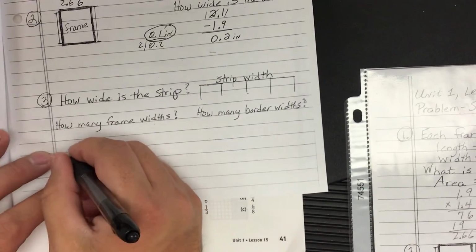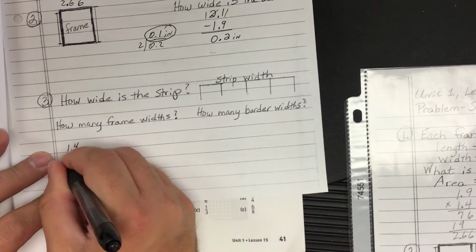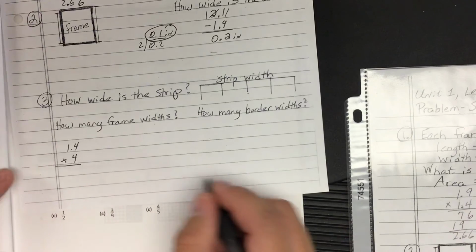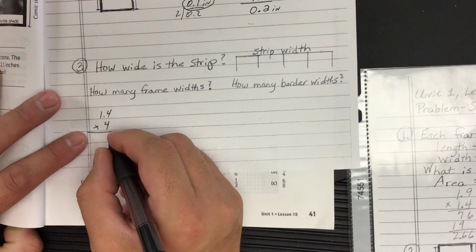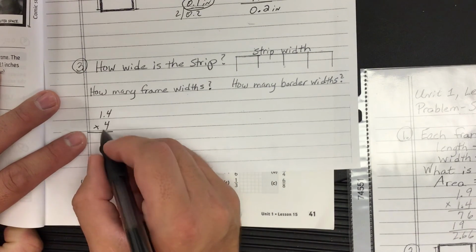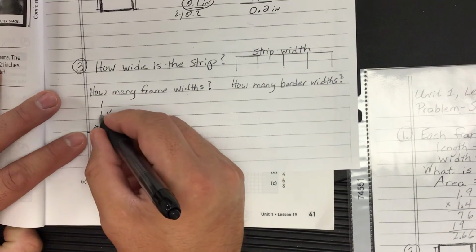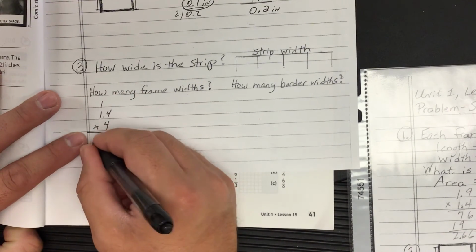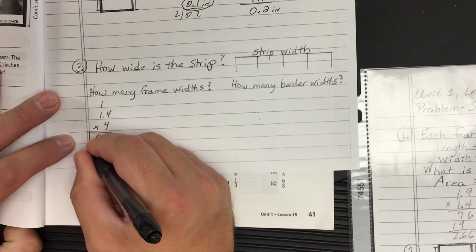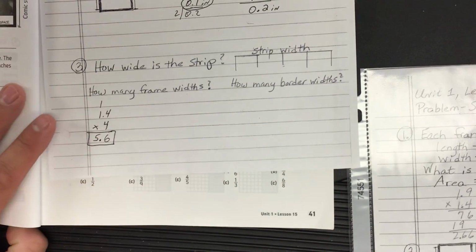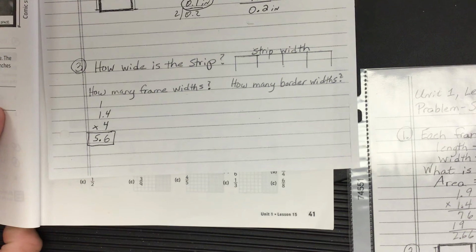So I'm going to take 1.4 times 4. 4 times 4 is 16. 4 times 1 plus 1 is 5.6. So it's 5.6 plus now I got to add the borders.